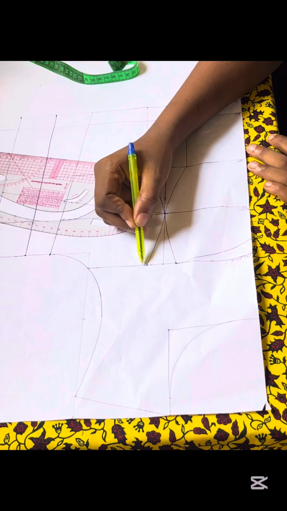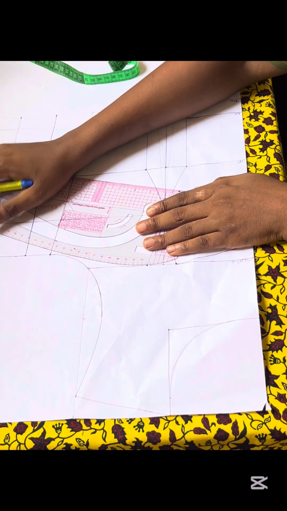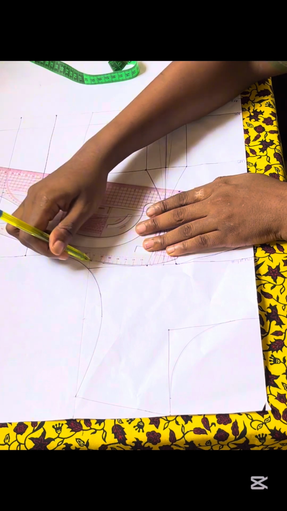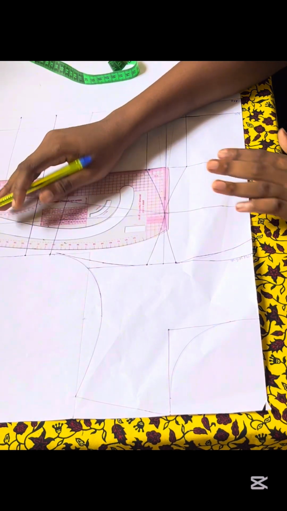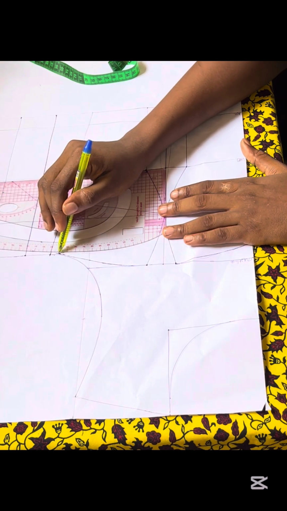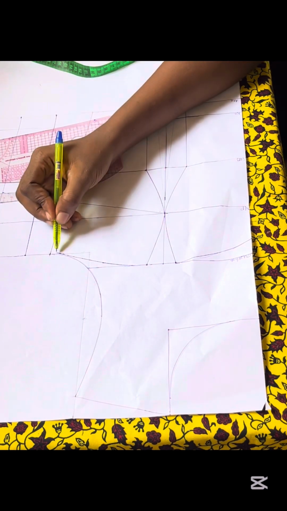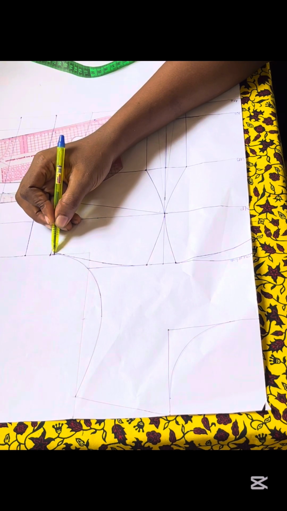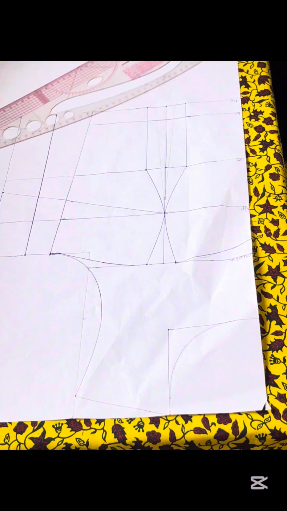So now for the other side, I'm just going to use my pattern ruler and just try to create like a curve and blend it back to the armhole, just as you see me doing here. And we're done with this. So that's all for this pattern. So I'm just going to go ahead to blend everything nicely and start cutting my pattern.